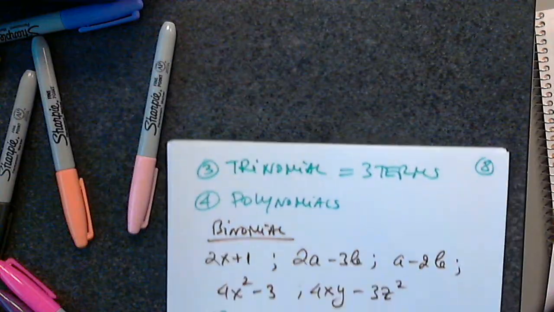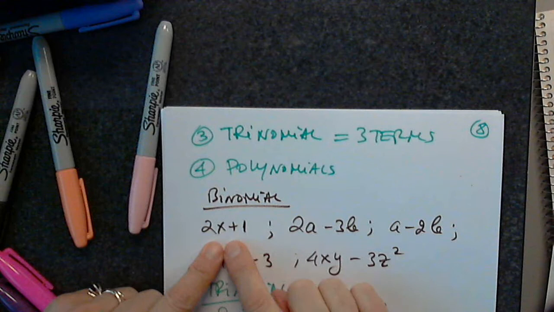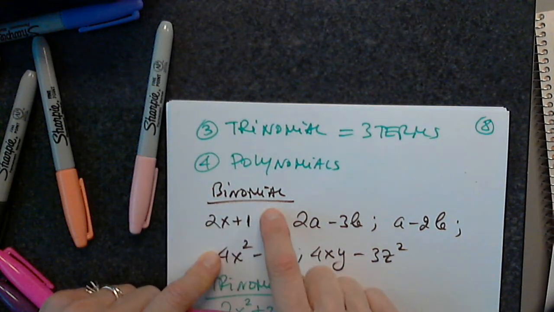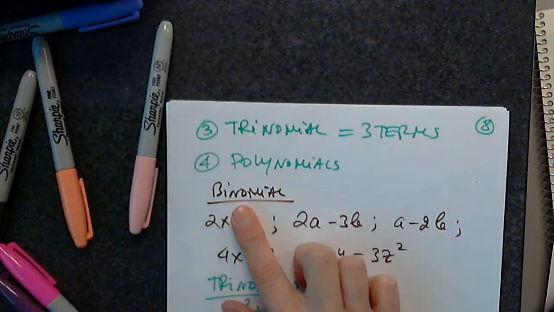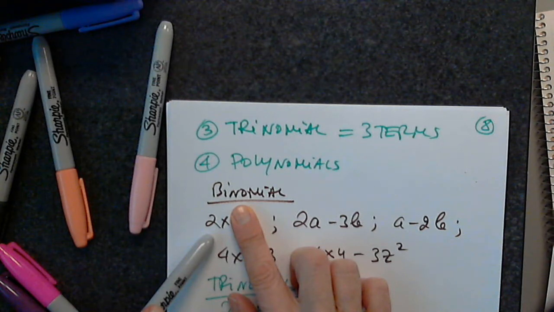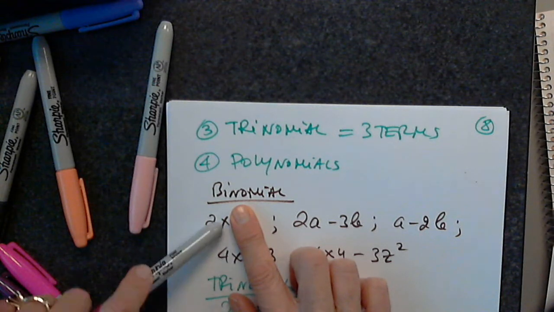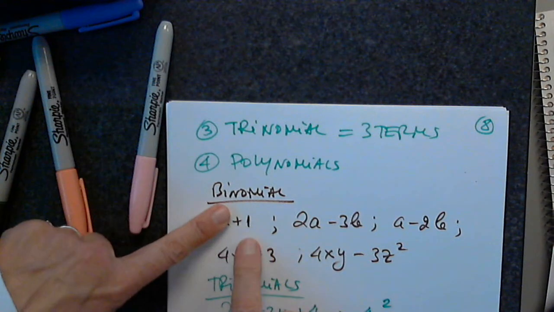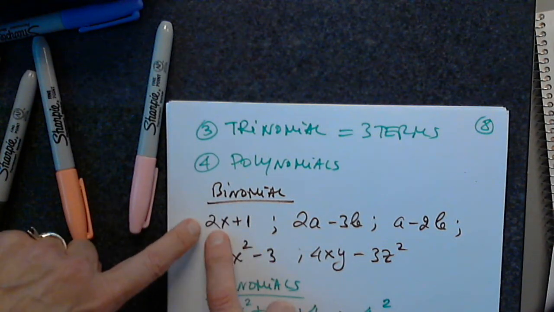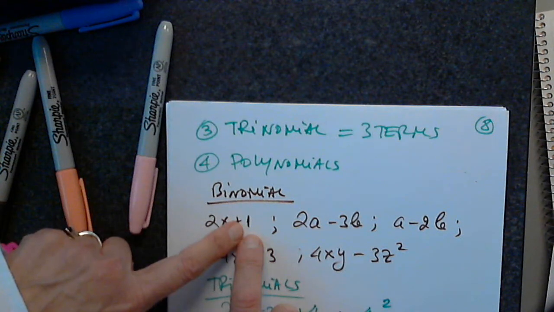Good. This is a binomial. I want to determine the degree of this binomial. First, I look at the first monomial. What is the degree of this monomial? It's 1. Very good. Awesome. I look at the next monomial. What is the degree of this monomial? None. So this one has degree 1. This one has degree 0.